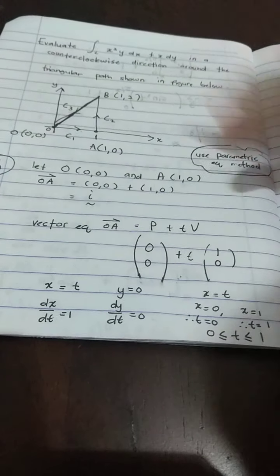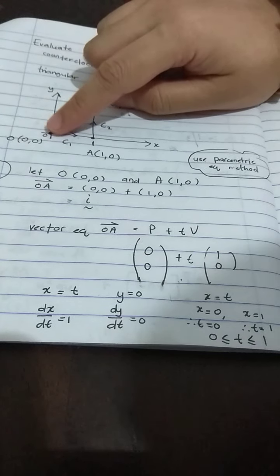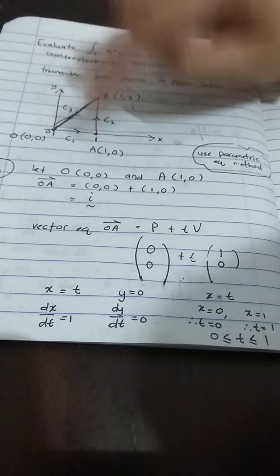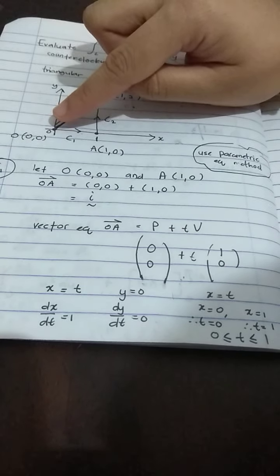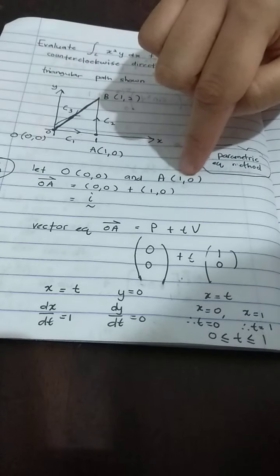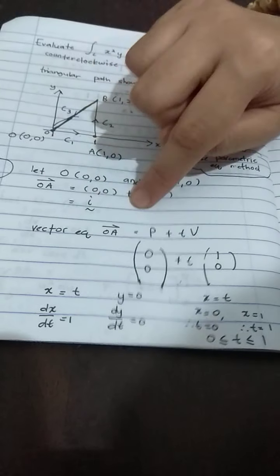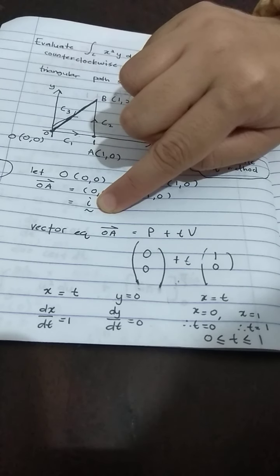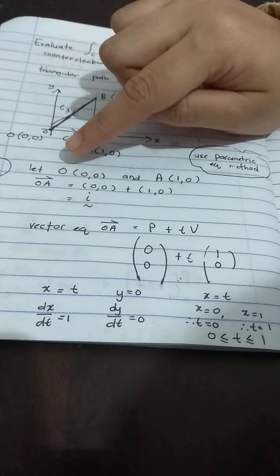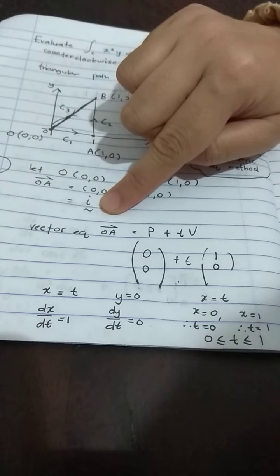First, C1. C1 is from the origin O to A. For the vector from O to A, we need the O point, which is the origin, and the A point, which is (1, 0). The vector from O to A will become i. We take the A point minus the O point and we get this.